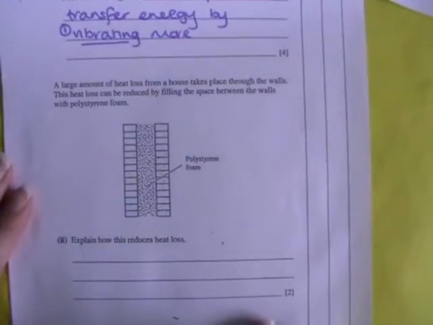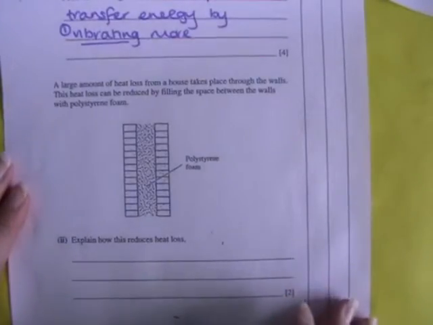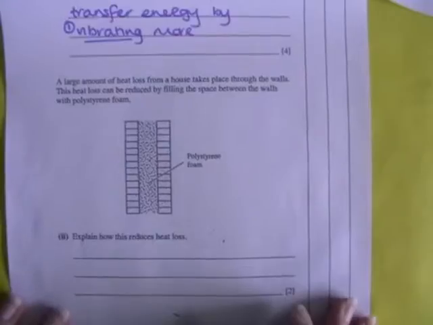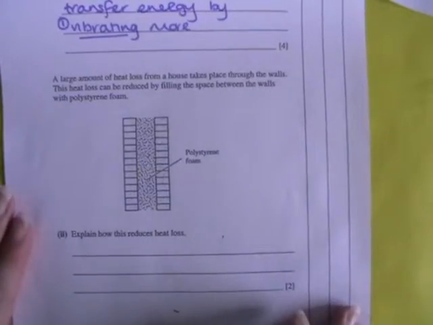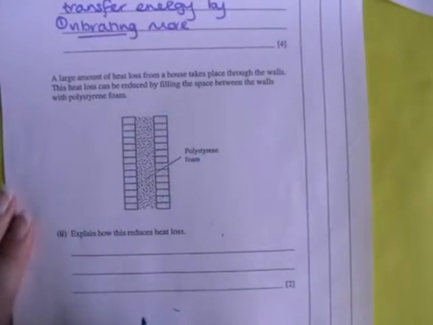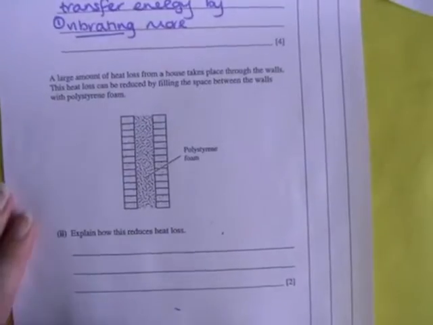A large amount of heat loss from a house takes place through the walls. This heat loss can be reduced by filling the space between the walls with polystyrene foam. Explain how this reduces heat loss. Well, polystyrene foam is an expanded material, which means that it contains air, and that air is trapped within the material. And air itself is an insulator. Therefore, if you trap air in the space, and it acts as an insulator, it prevents heat loss by convection and also then by conduction, as it is an insulator.